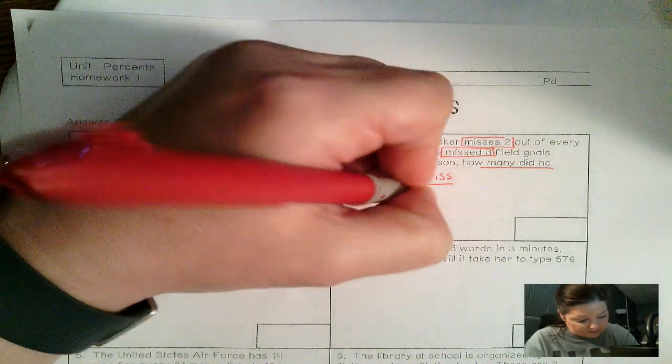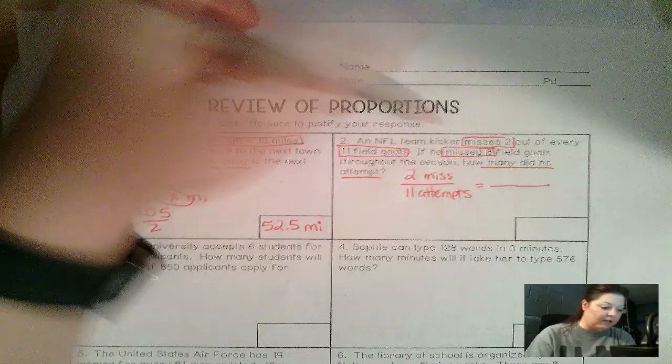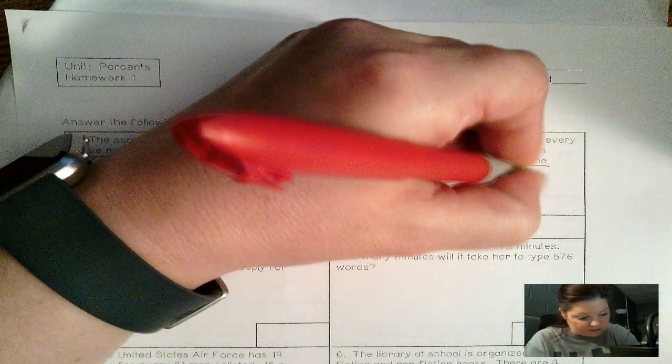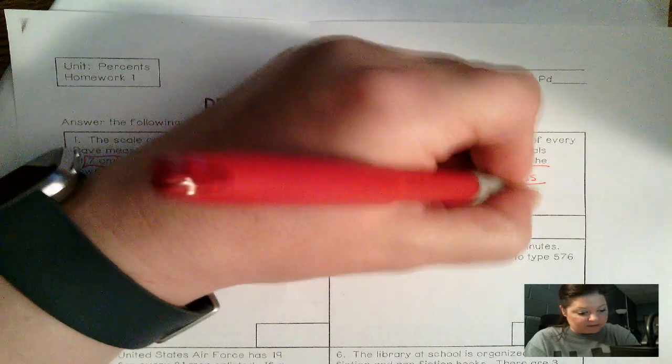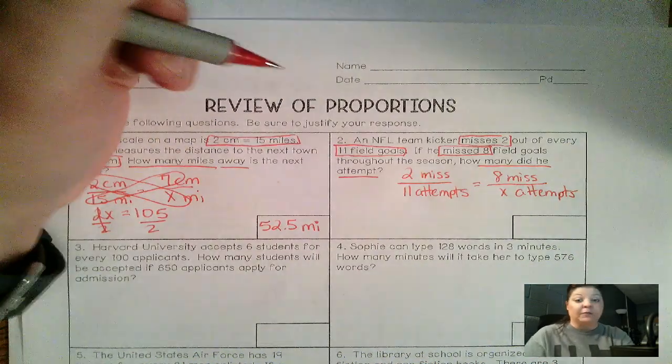So let's do 2 miss out of 11 attempts. Okay. Now, the next number is 8 missed, so it goes directly across from the 2 missed. And how many attempts? So X attempts.